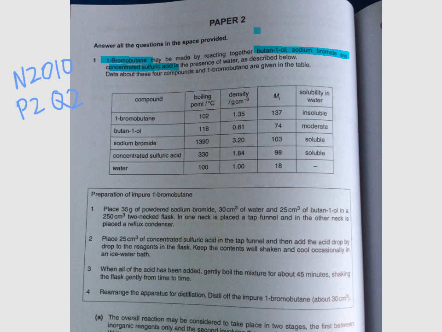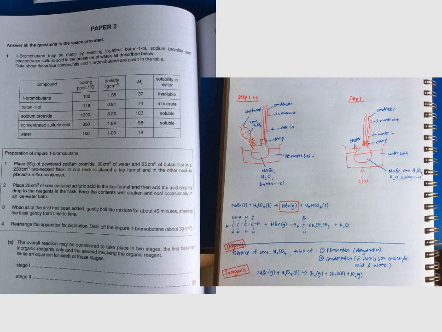If I break down the steps for you, what is happening is this. Sodium bromide reacts with conc. sulfuric acid, giving you hydrogen bromide gas, HBr gas, and other side products. Using the HBr gas, you will then be able to convert this alcohol functional group to an alkyl bromide functional group. And this is actually a familiar reaction to you.